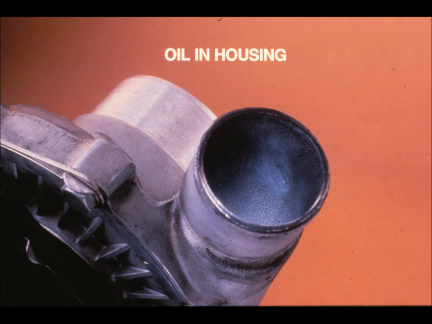The third failure mode is oil in the housing. This is also a secondary failure. If the seals are defective, oil can enter the housing. If the air cleaner is restricted, the turbocharger will draw oil from the center housing. If the engine crankcase vent or oil return becomes restricted, oil can also be forced by the seals. Failure analysis will isolate the problem.